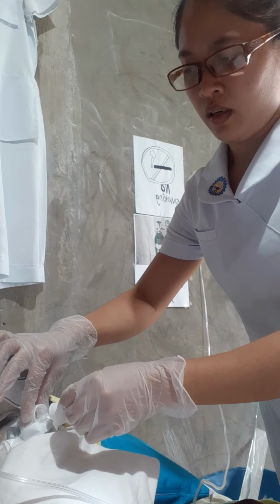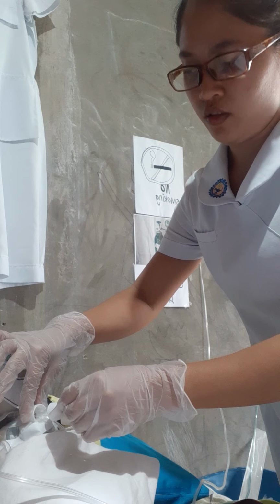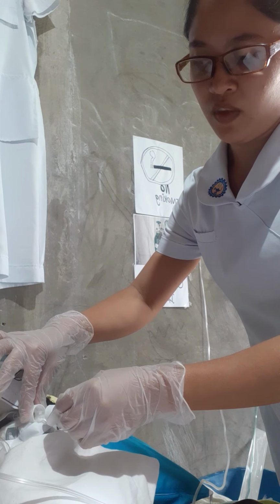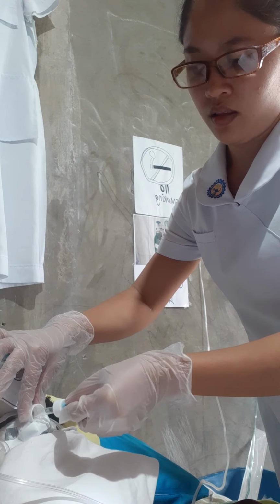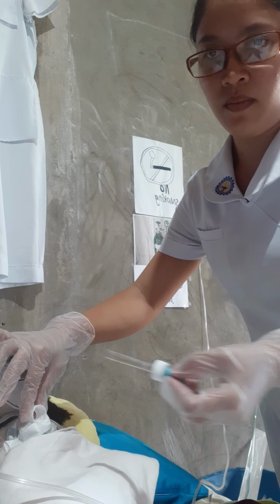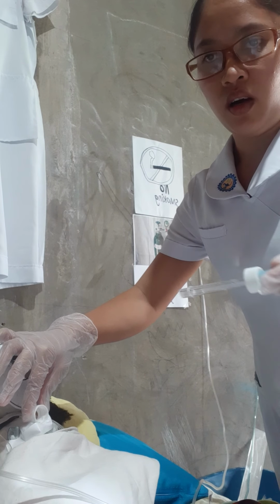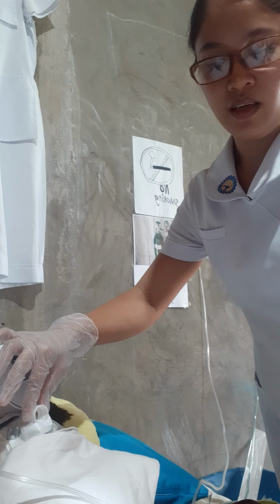Then the non-dominant hand should be holding the faceplate. Then we need to drop this one carefully in the basin.